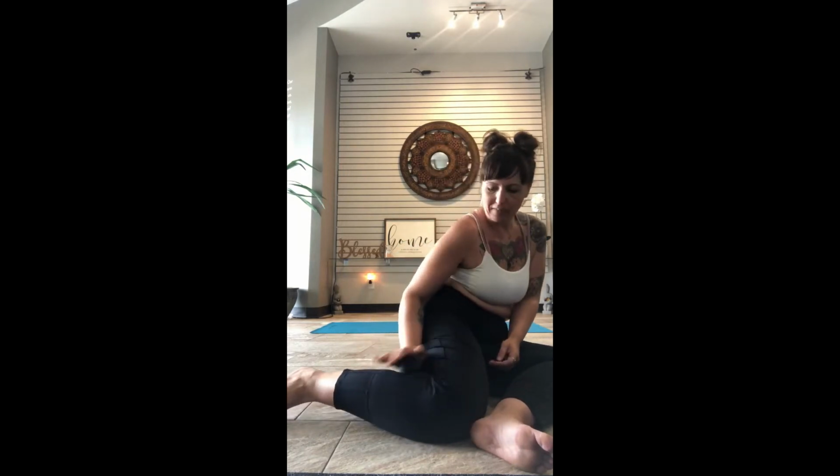You could also use the ball on your calves, like so. Again, usually I end up having an adhesion right there. So what I do is just push on that and hold it for like 30 seconds and then let it go. And then you just turn your leg on the inside to do your calves that way.